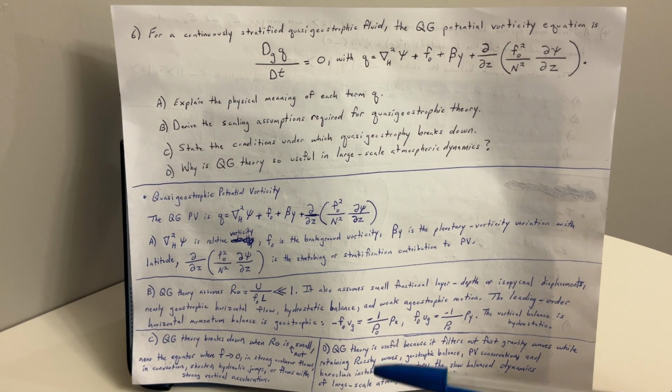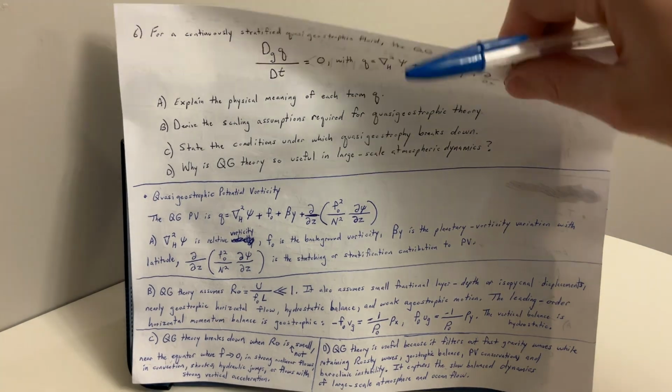QG theory is useful because it filters out fast gravity waves while retaining Rossby waves, geostrophic balance, PV conservation, and baroclinic instability. It captures the slow balanced dynamics of large-scale atmosphere and ocean flow. Okay, so that's number 6. Moving along to number 7. Whoops. Sorry.